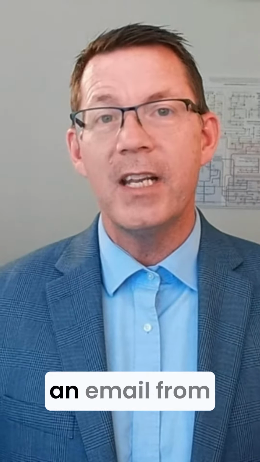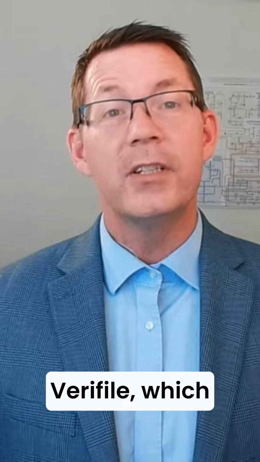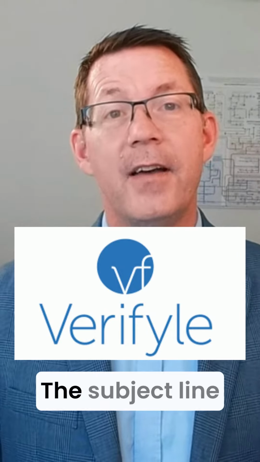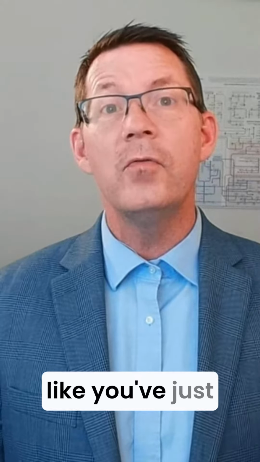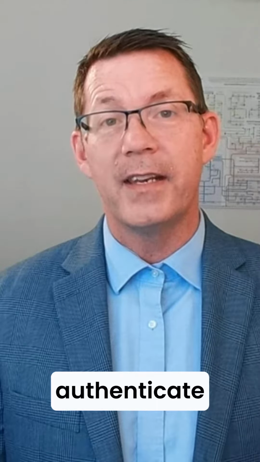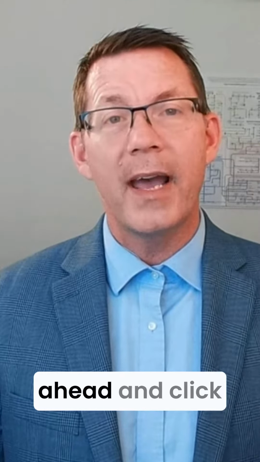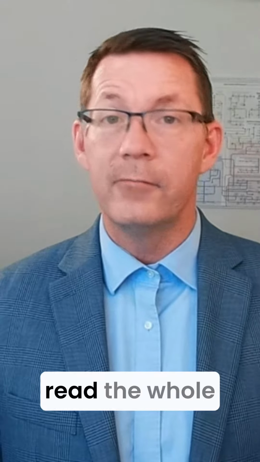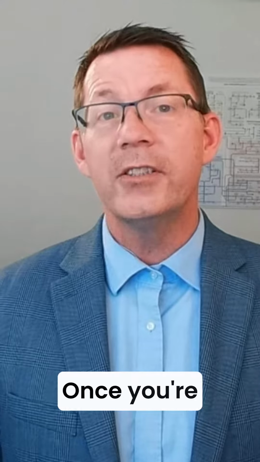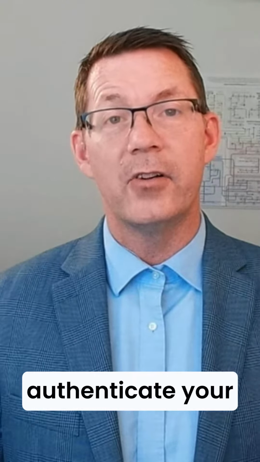First, you'll receive an email from a company called VeriFile, which is the secure online platform that we'll use to protect your information. The subject line will be something like, "You've just received an important email from Josh at Best Tax Pro." You'll see a blue button that says click to authenticate your account. You can go ahead and click that button or read the whole email, but it'll take you directly to the secure portal. Once you're there, you'll need to authenticate your account.